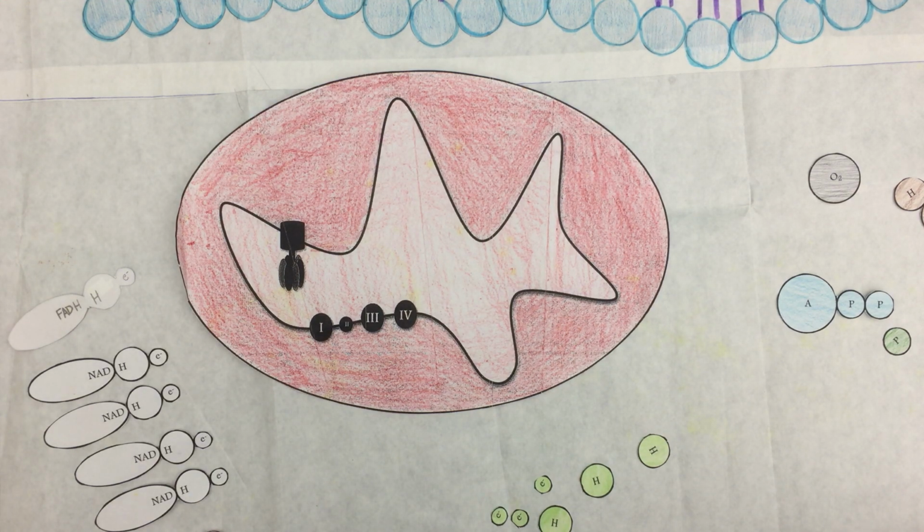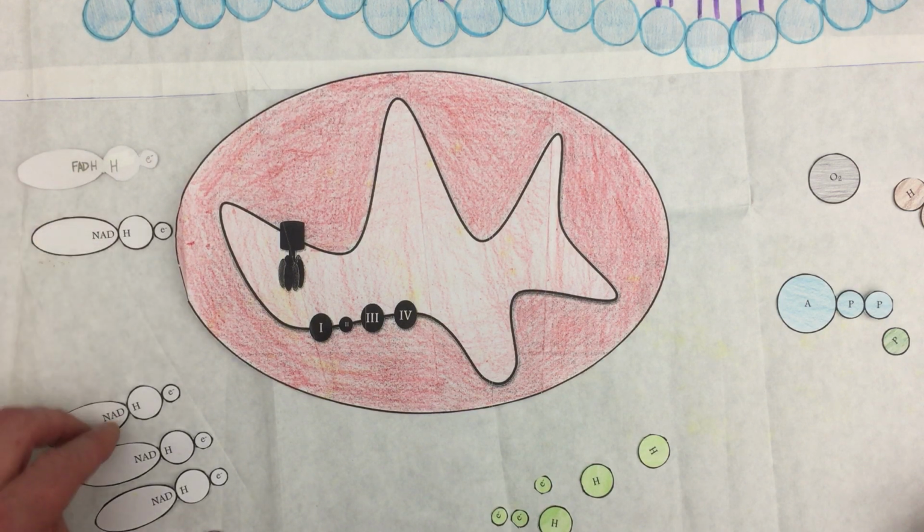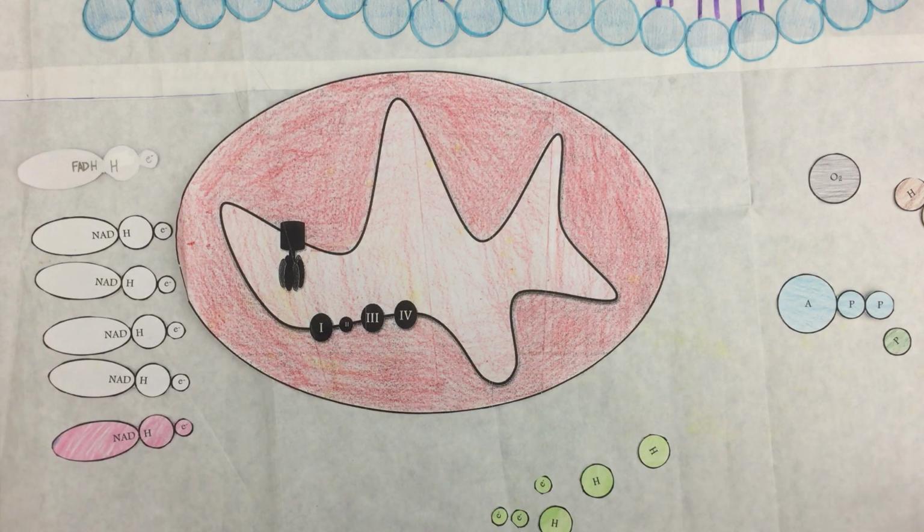All right, this video is on electron transport chain and oxidative phosphorylation. This is the end of the line of making ATP. Remember, cellular respiration is a three-step process, and this is the final step. So what we've created here is 5 NADH molecules and 1 FADH2 molecule.